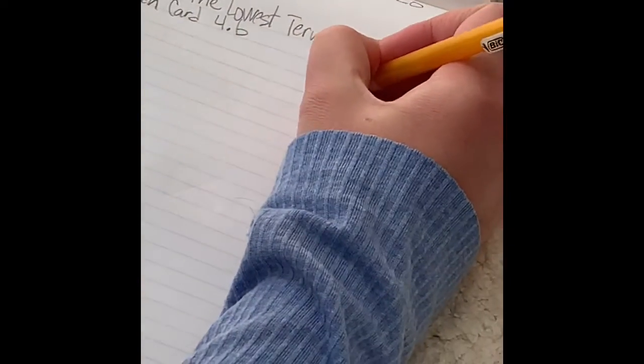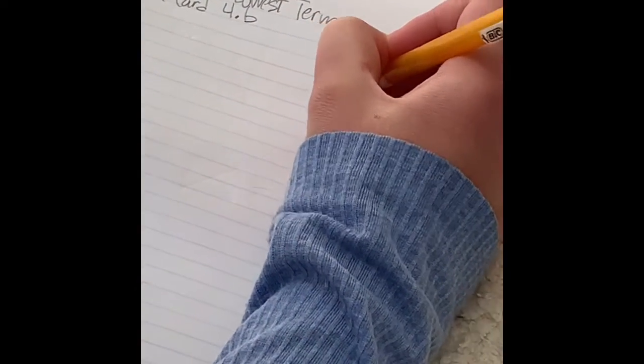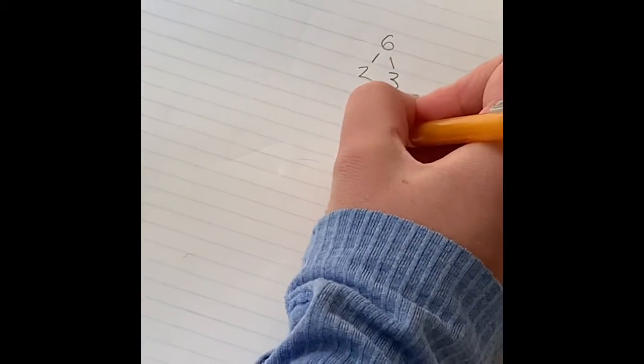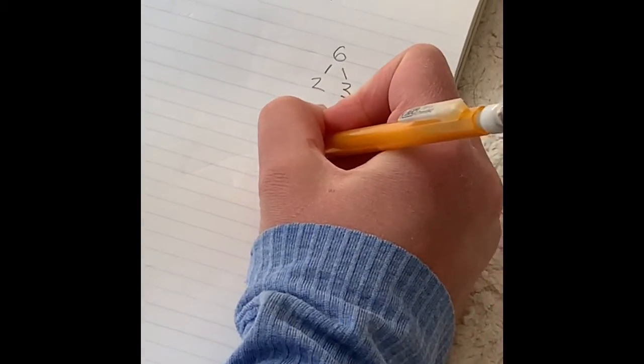And what I'm going to do is make a factor tree for both 6 and 9. So I'll do 6, and we know that 2 times 3 equals 6. And those can now be simplified. Also do 9. I know that 3 times 3 equals 9.